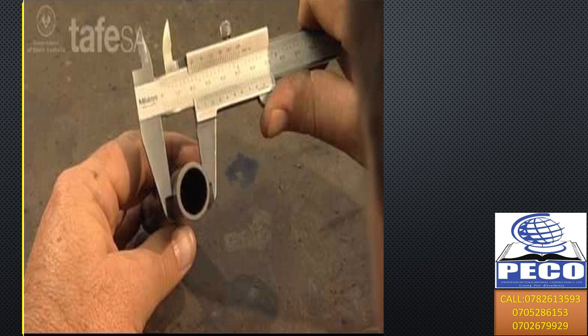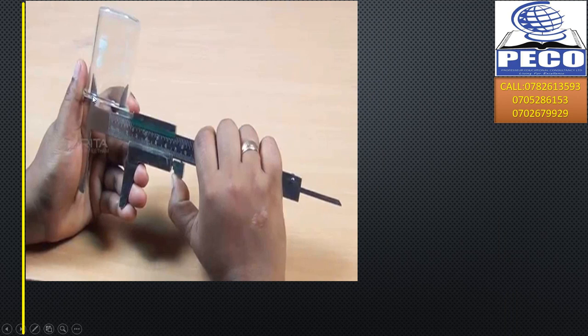When measuring the outer diameter, we use these lower jaws and take readings from this scale here. When measuring the inner diameter, the jaws are put inside, and this measures the inner diameter of the test tube.